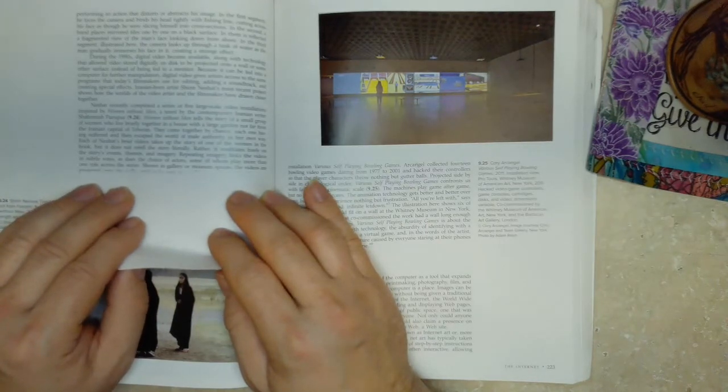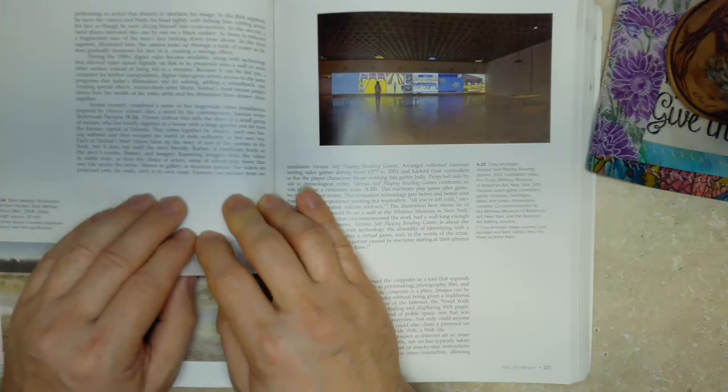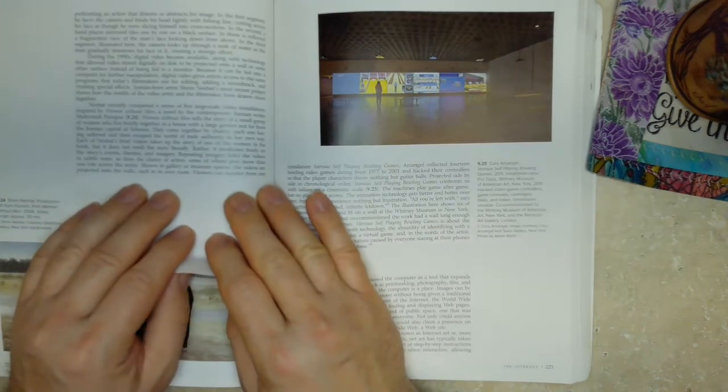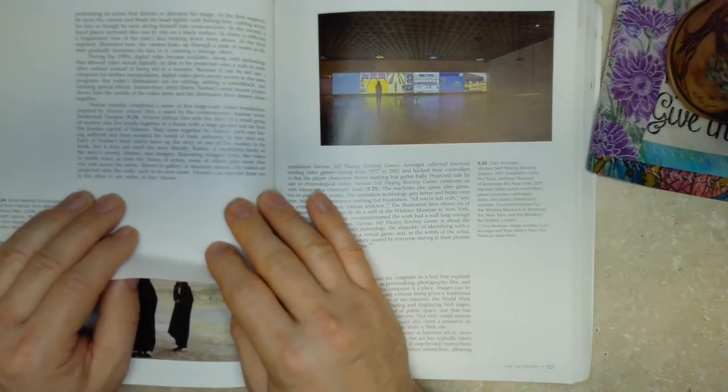Shown in gallery or museum spaces, the videos are projected onto the walls, each in its own room. Viewers can wander from one to the other in any order they choose.